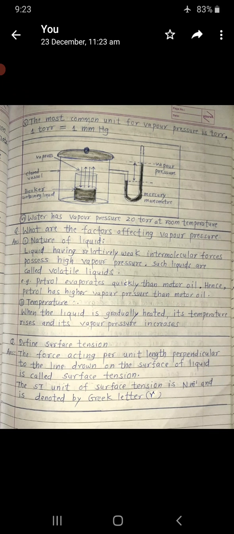Next question is, what are the factors affecting vapor pressure? There are two factors: number one, nature of liquid, and second one is temperature. Liquids having relatively weak intermolecular forces possess high vapor pressure. Volatile liquids possess high vapor pressure and non-volatile liquids possess low vapor pressure. Petrol is volatile and water is non-volatile. Petrol undergoes vaporization at room temperature.